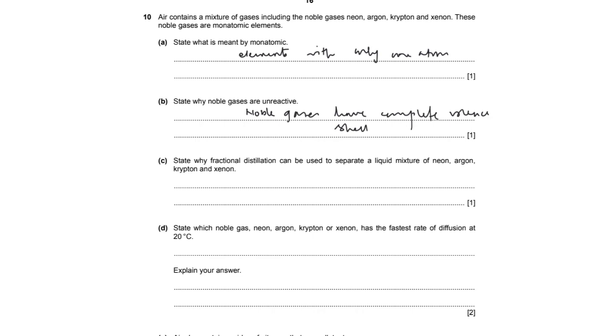State why fractional distillation can be used to separate a liquid mixture of neon, argon, krypton, and xenon. Distillation is used when between the components of a mixture there is a difference in boiling point. So you will write that the components in the mixture have different boiling points.